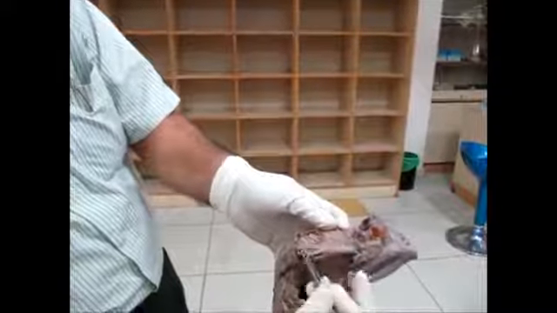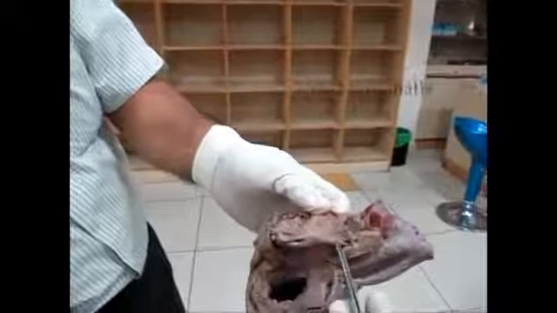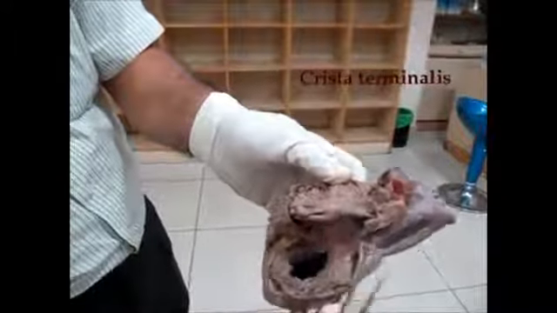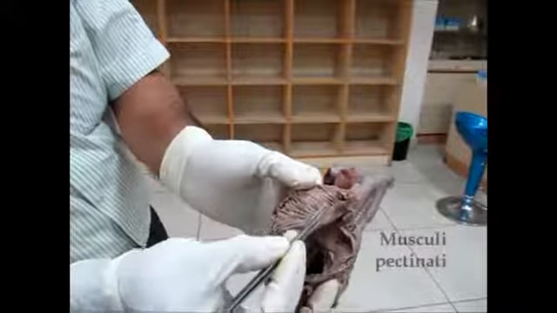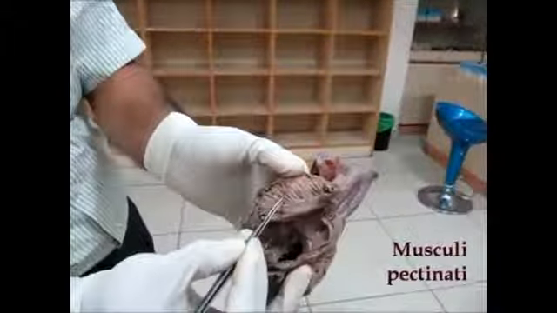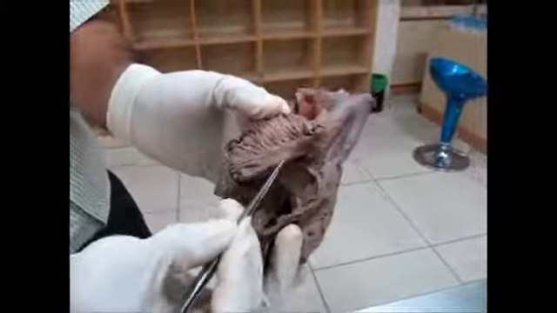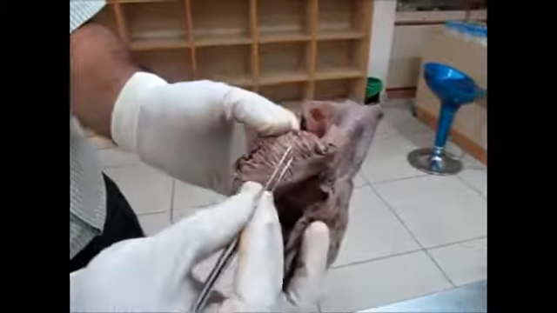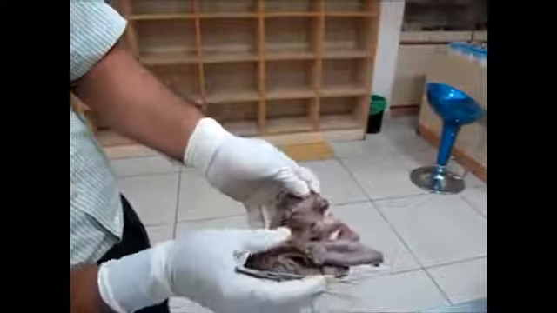This is the rough anterior wall of the right atrium, which has a thick muscular ridge called crista terminalis. And extending from that, there are parallelly arranged ridges of myocardium called musculi pectinati. These are musculi pectinati. So the anterior wall resembles a comb. These are the teeth of the comb. Then we have the smooth wall behind that. The crista terminalis separates the smooth wall from the rough wall.